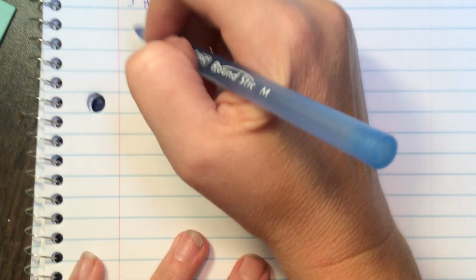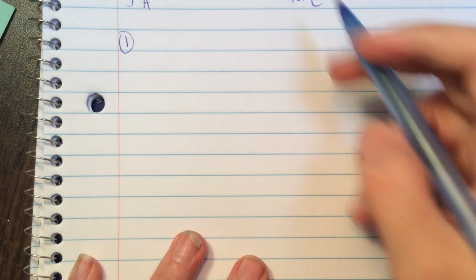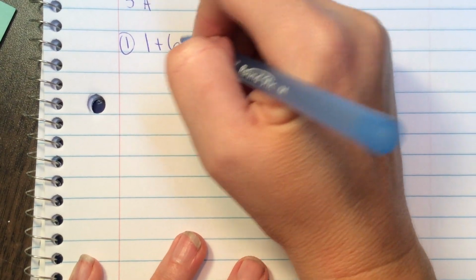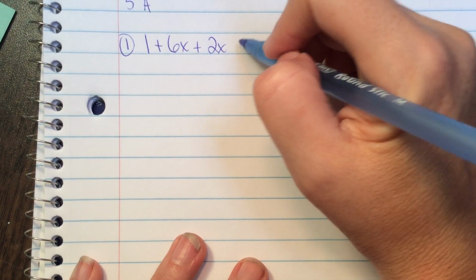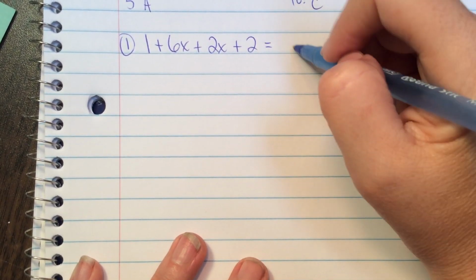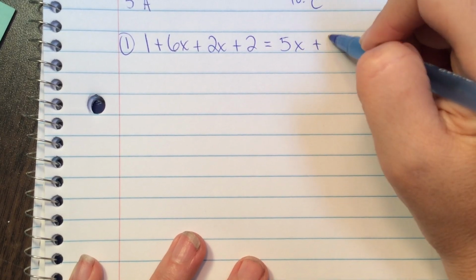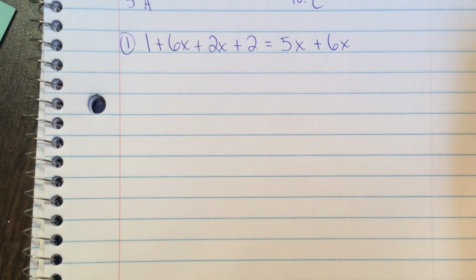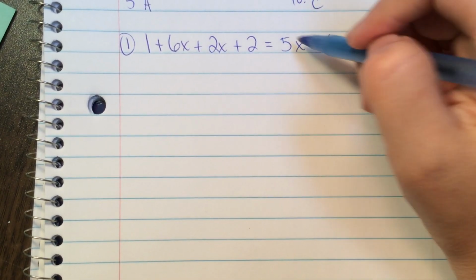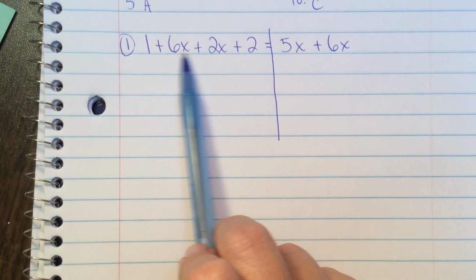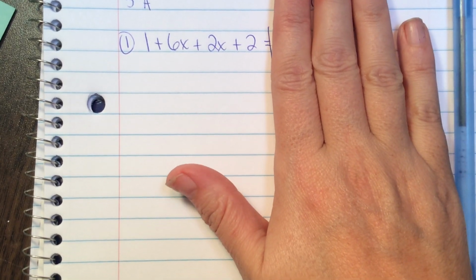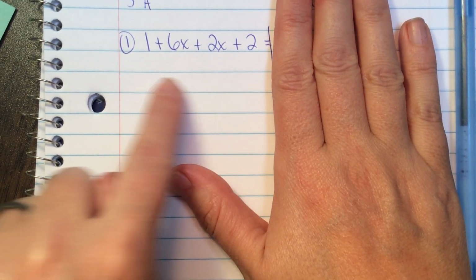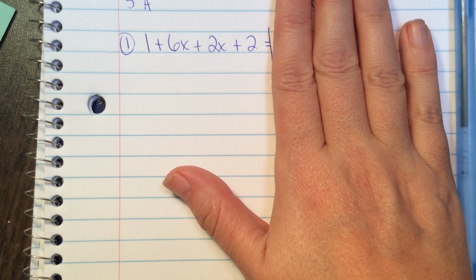All right, so number 1. Anytime that you have like terms on the same side of the equation, you have to put those together first.